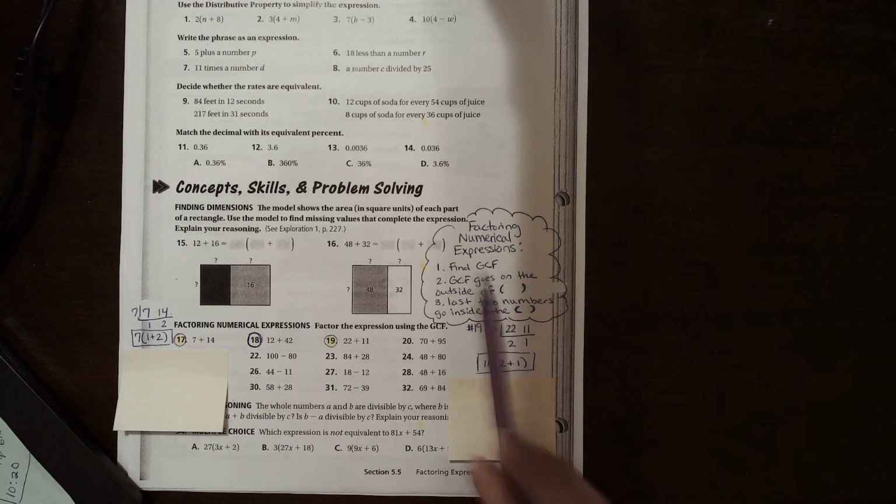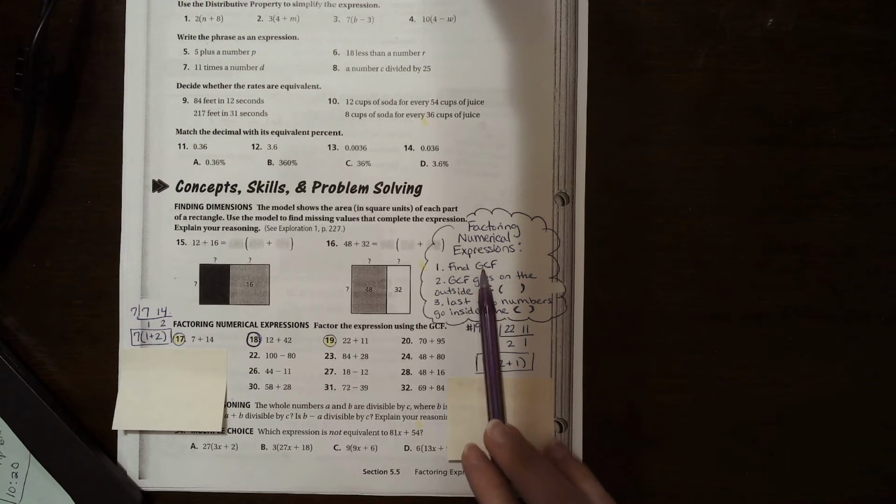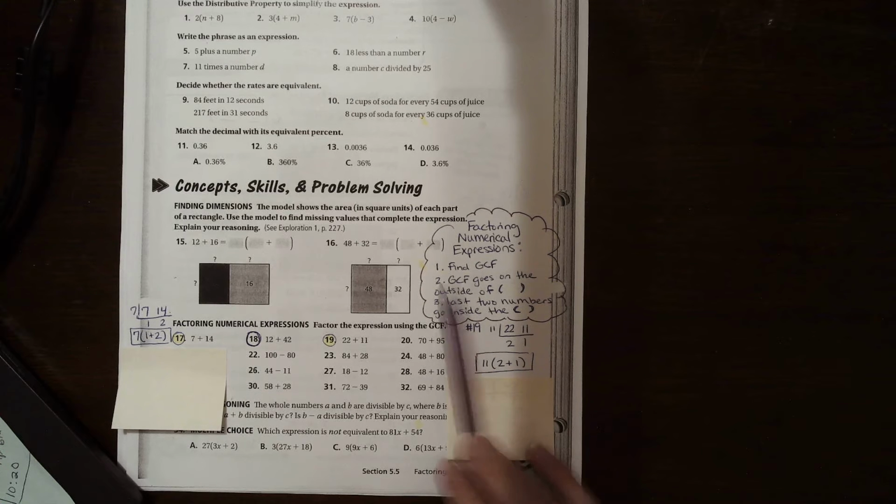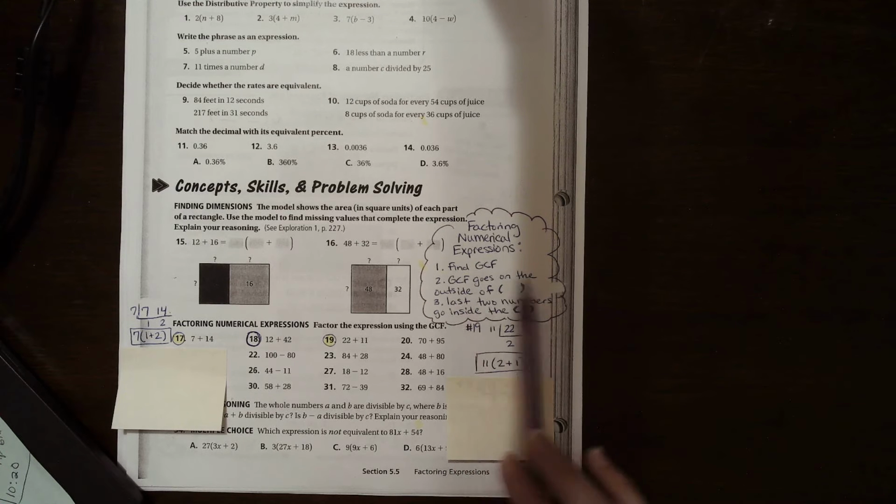Factoring numerical expressions. There are 3 steps to factoring numerical expressions. The first step is find the greatest common factor. The second step is take the greatest common factor, put that on the outside of parentheses. And then the third step is the last 2 numbers go inside the parentheses.